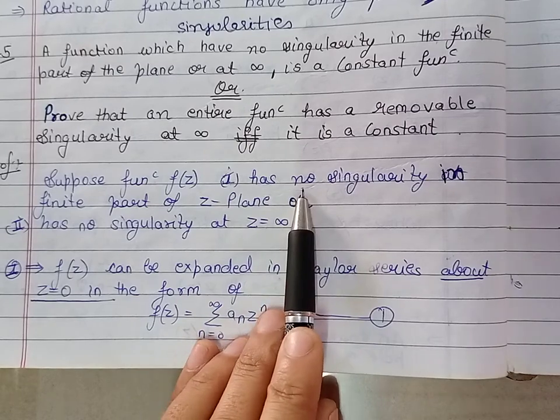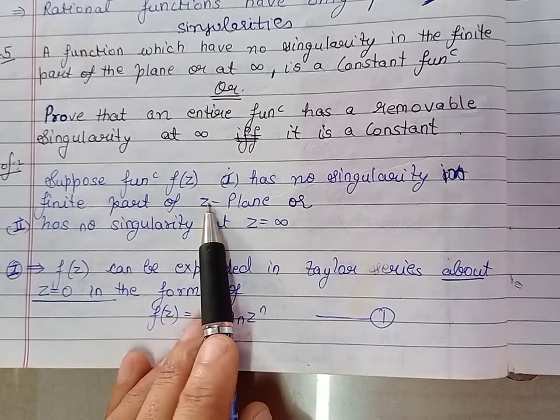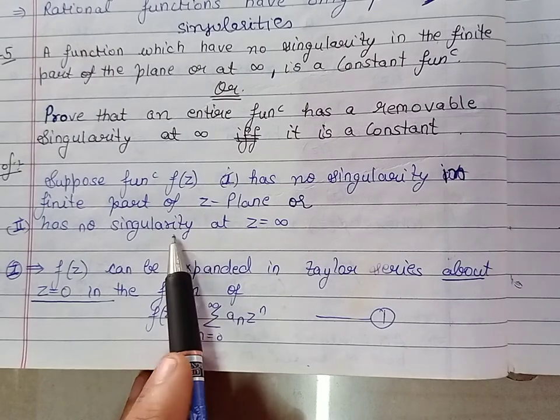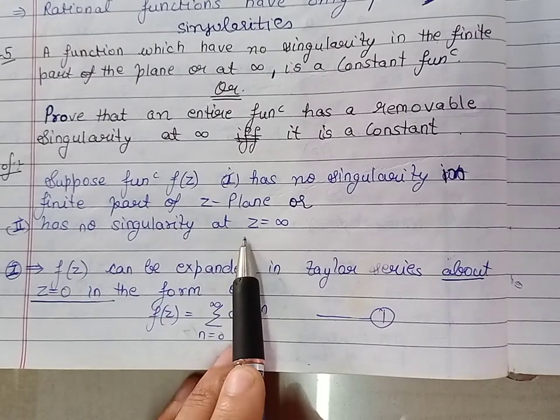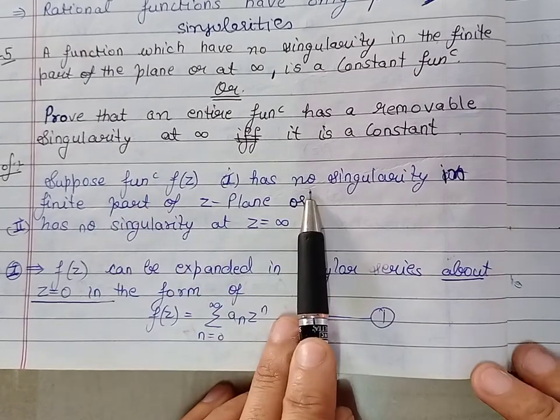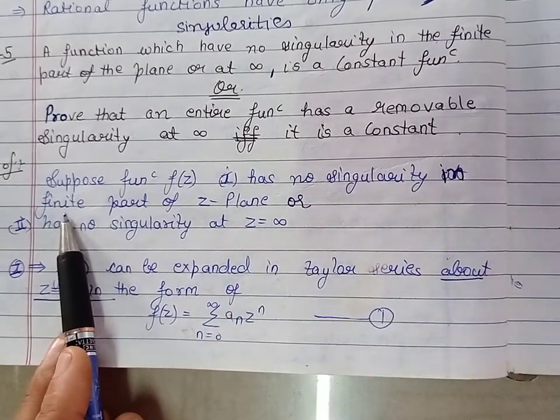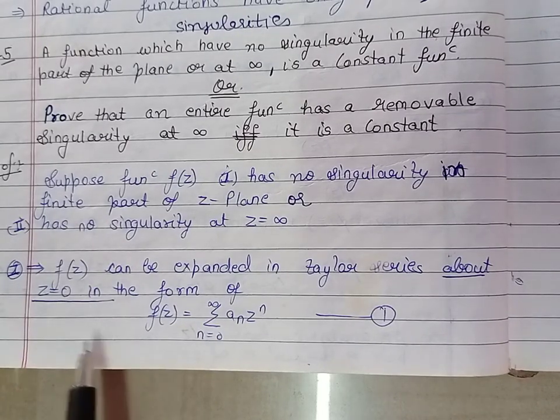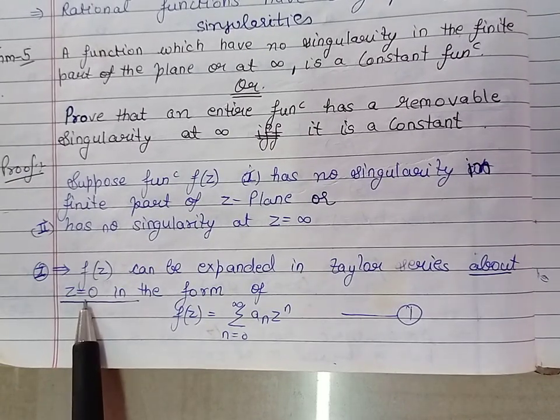Either this function has no singularity in the finite part of the complex plane or this function has no singularity at z is equal to infinity. If the function has no singularity in the finite part of the complex plane, then we can expand this function about the point z is equal to 0 by using Taylor's theorem.